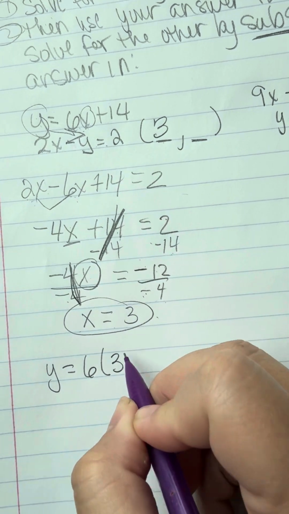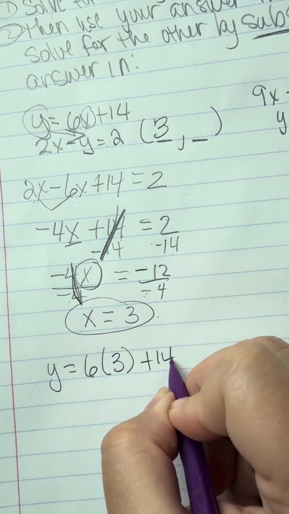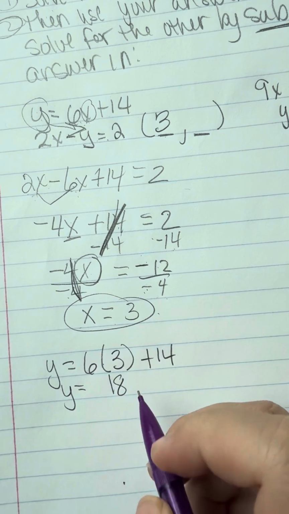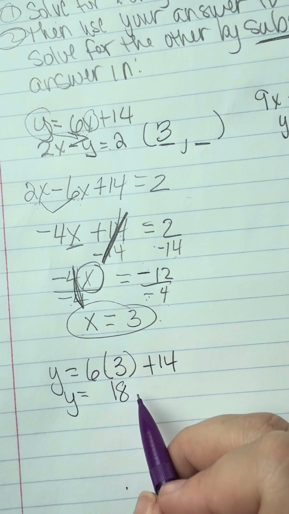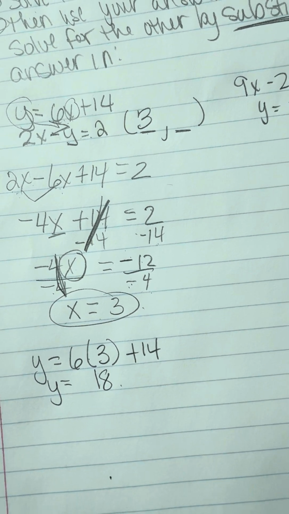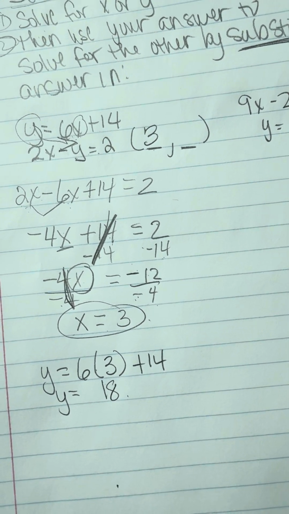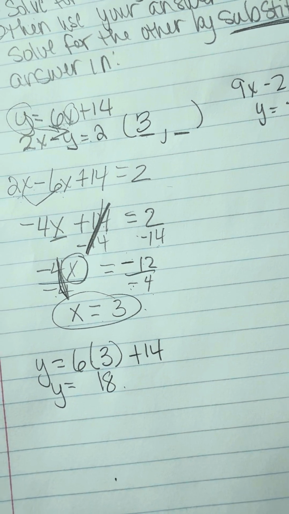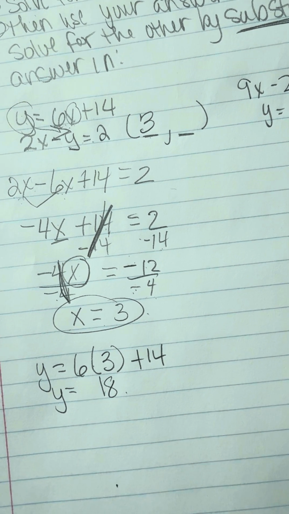So 6 times 3 plus 14. So y equals 6 times 3, which is 18, plus 14. Okay, 18 plus 14. You can put that in your calculator.